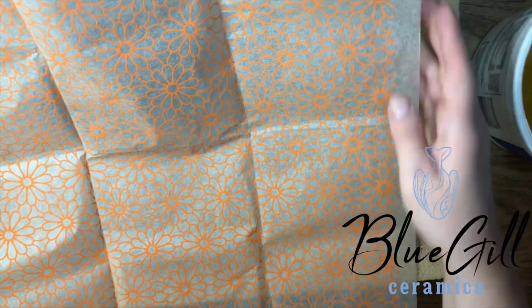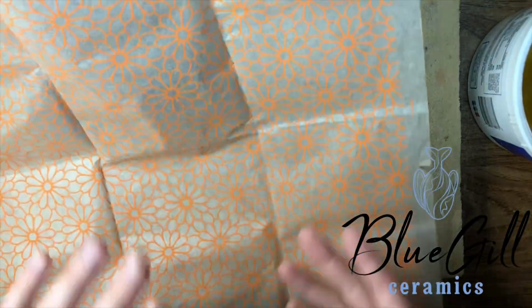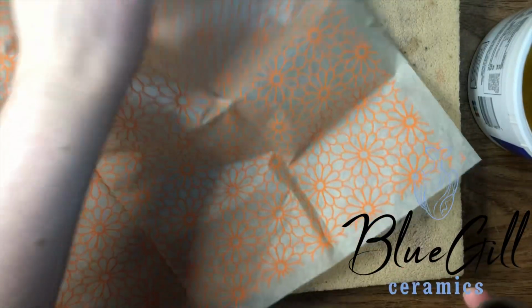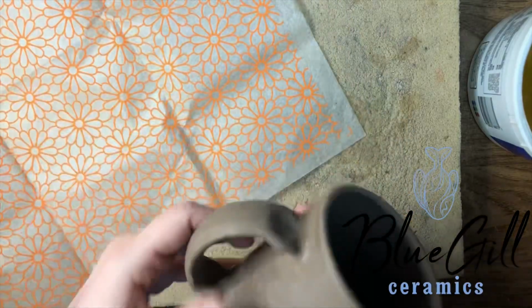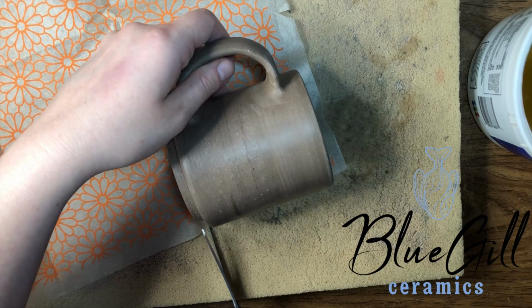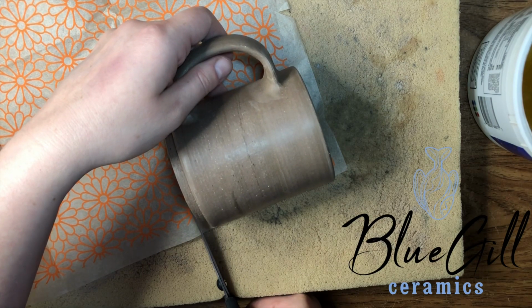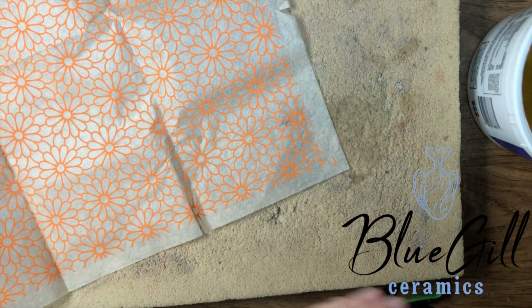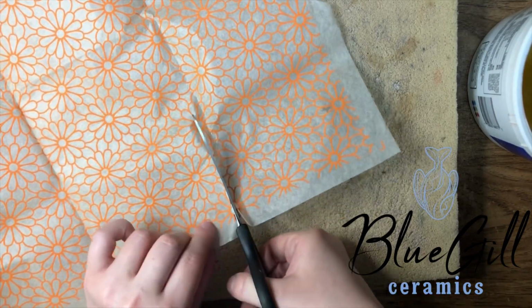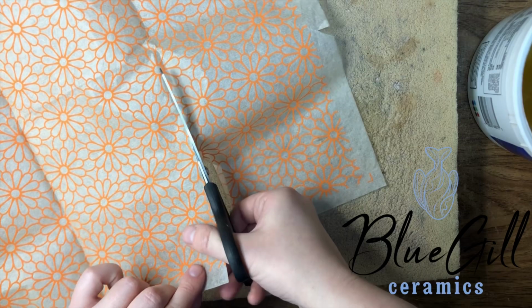So I do know I will not need any more than just straight across on here, but let's see how thick of a strip across I need. And it looks like we're gonna go straight down the middle of those flowers. And then we'll just cut straight across.